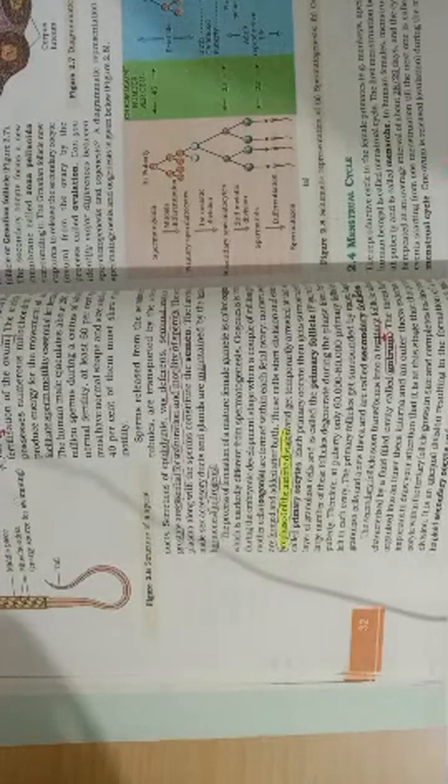by a fluid-filled cavity called the antrum. Fluid-filled cavity, antrum: the key characteristic of a tertiary follicle. The theca layer is organized into an inner theca interna and an outer theca externa.